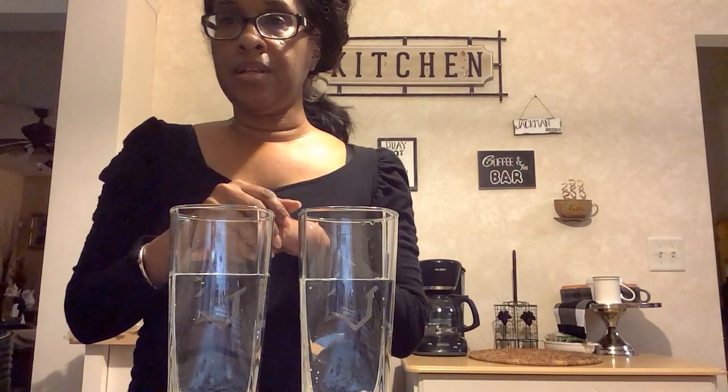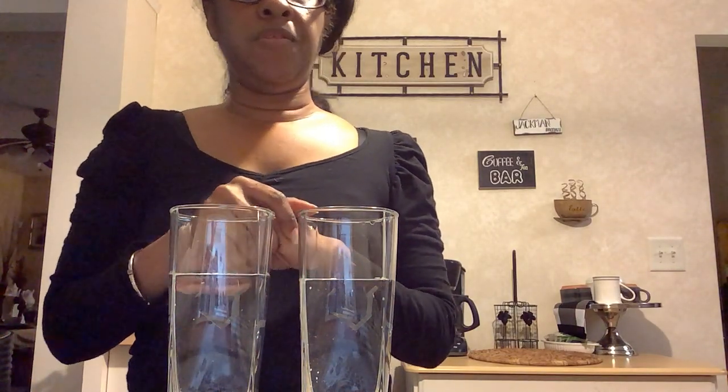But a test to see what kind of porosity you have would be to drop a strand of hair into the water, and the strands that sink to the bottom are high porosity, and the strands that float on the top are low porosity. And then that kind of will let you know.